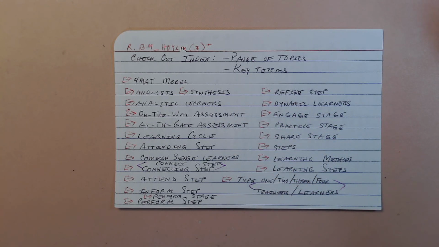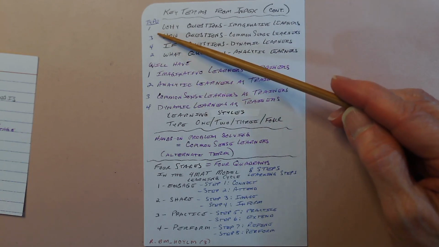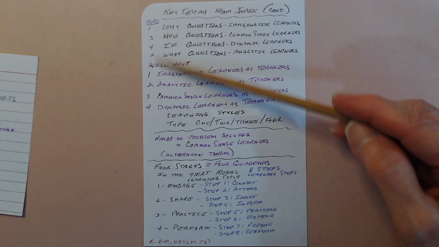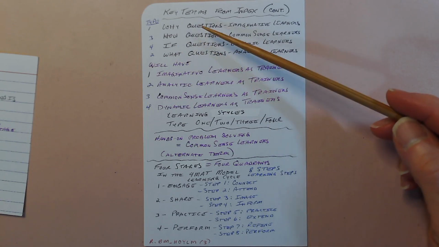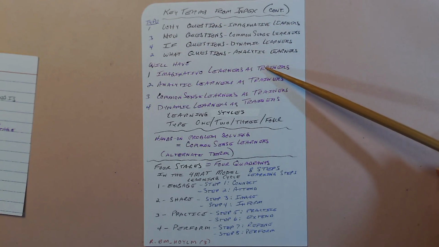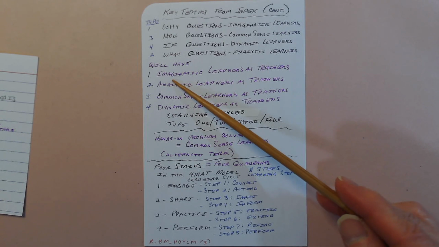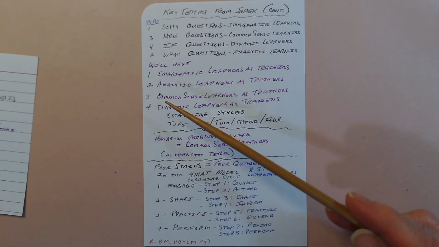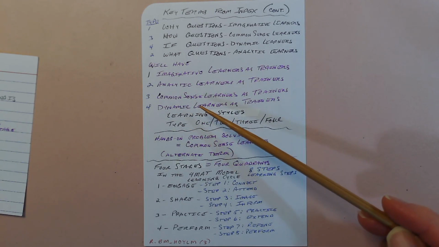That turned out to be very helpful, because this is what I found back then, that there were 4 types that answered questions like why, how, if, what, and they seemed to have different terms that were associated with them. And so I realized that I was going to be finding something about imaginative learners and analytical learners and common sense learners and dynamic learners.